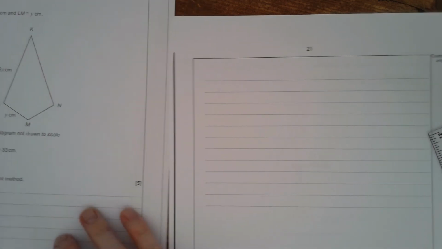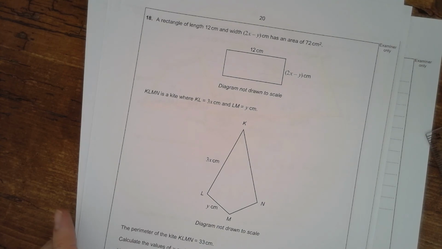Okay, really long paper, this one. What we know, 57 minutes. These usually last me about 50 minutes, so this is a long one, okay? It's not been an easy one by any stretch of the imagination.